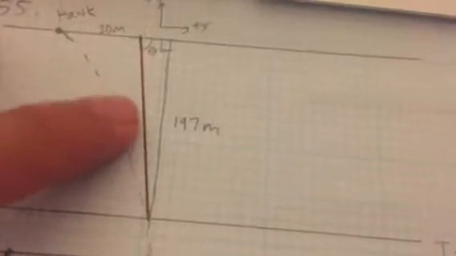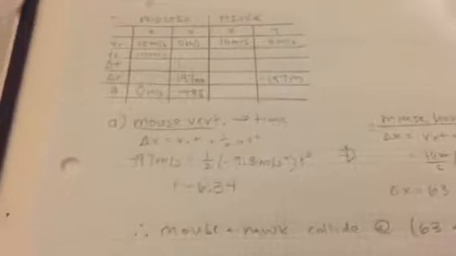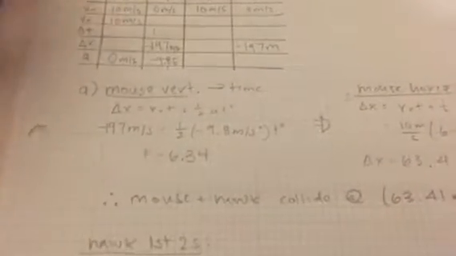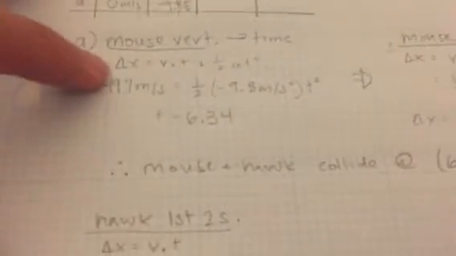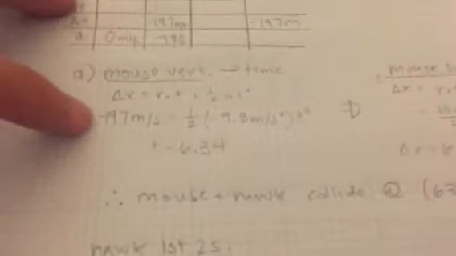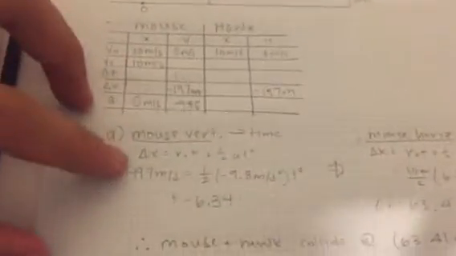Okay, so the first thing it asks us to find is the speed of the hawk during its descent. In order to find this, the first thing I decided to find was the time between the hawk losing the mouse and the hawk regaining the mouse. I did this using this kinematic, and so delta x, we know that the mouse is going to travel negative 197 meters.